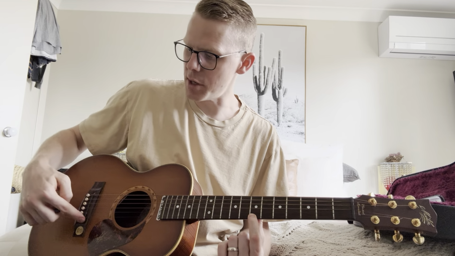For instance, on the high E string, the top one here, when it's shorter, we're playing on the 7th fret, we've got a B, because the actual length of the string is shorter from the saddle to where we've fretted the note.